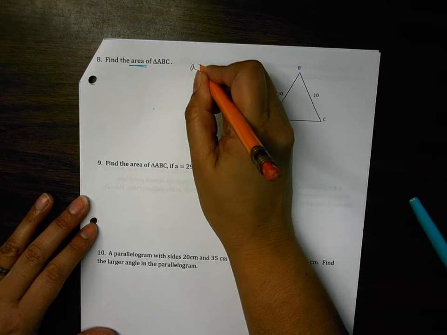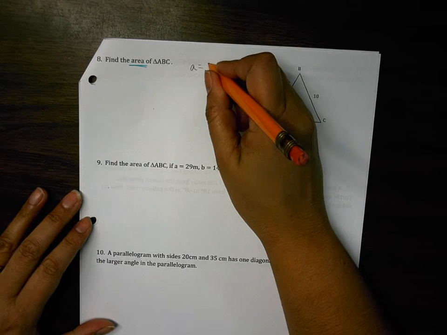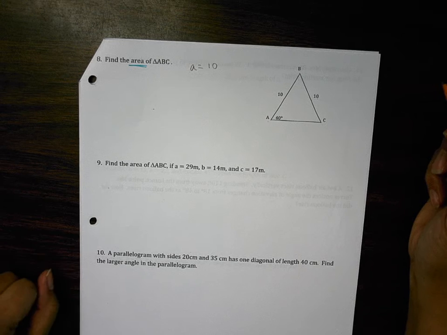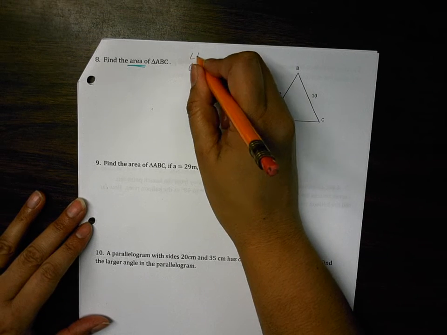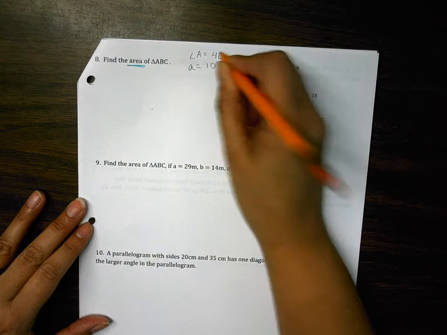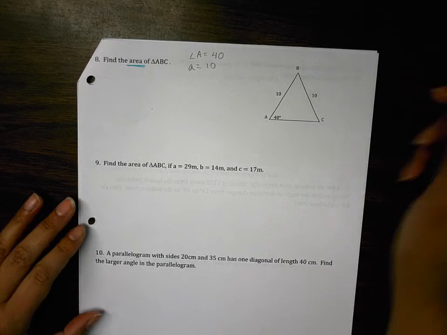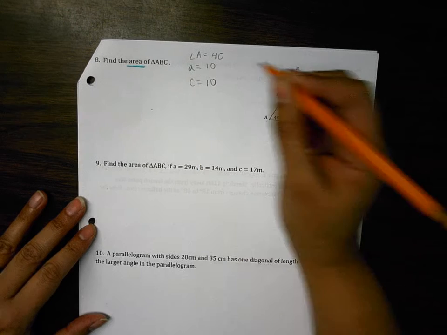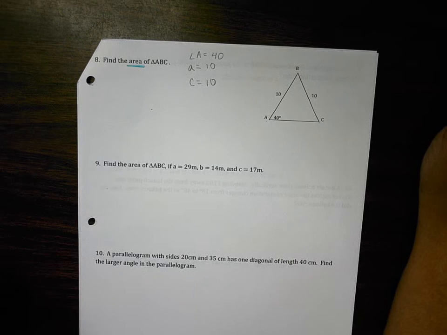Side A is what? 10. What else do we have? Angle A is 40, and what else do we have? Side C is also 10. Okay, do you guys remember the two formulas that we have to choose from?